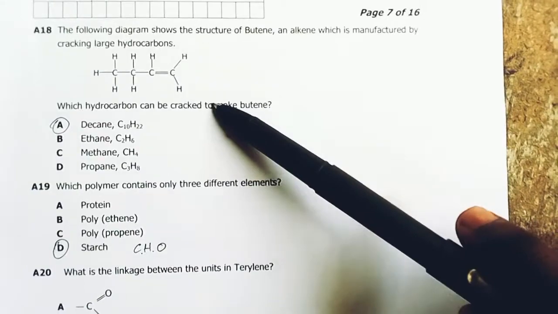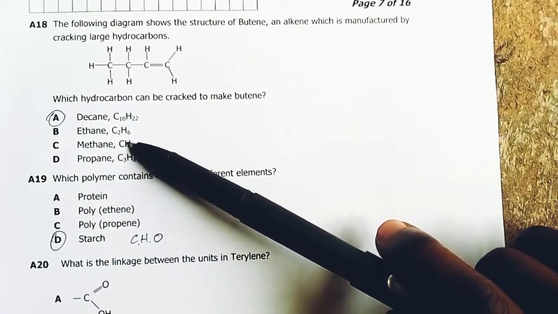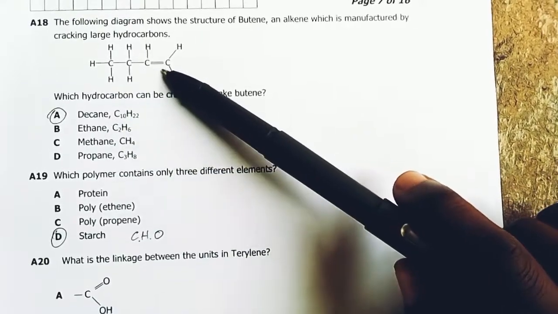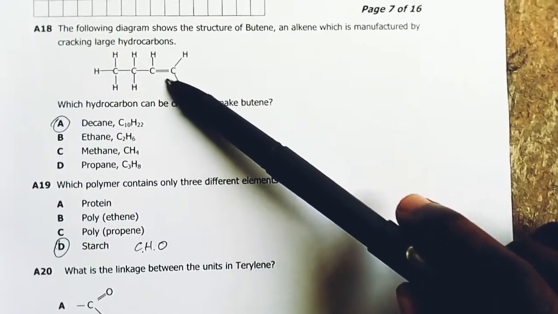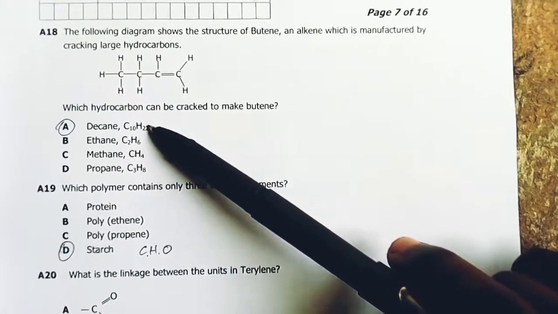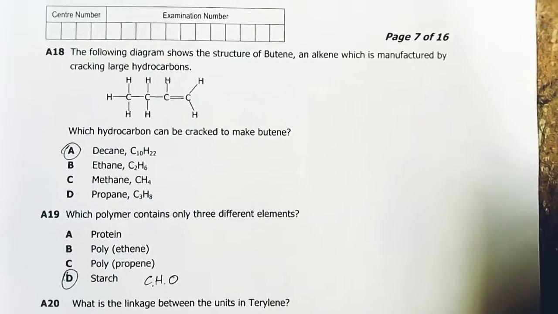But all in all, when you check out the answer here, which hydrocarbon can be cracked to make butane? These three are small. This has 3, this has 1, this has 2 carbons, and this has 4. So all of these are smaller than this compound, which is our result. So decane.